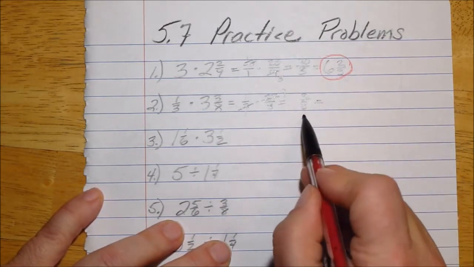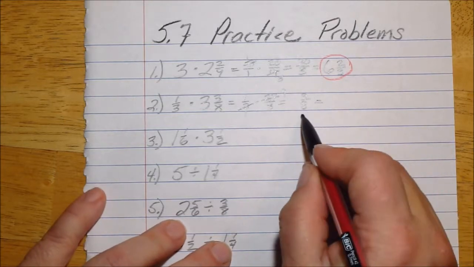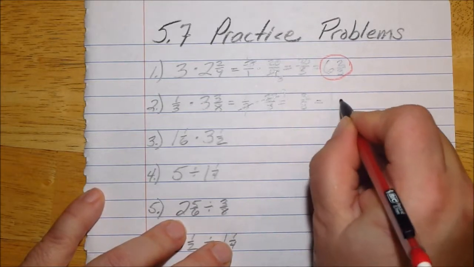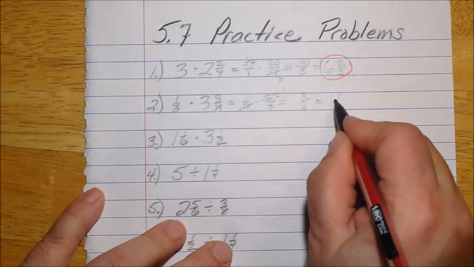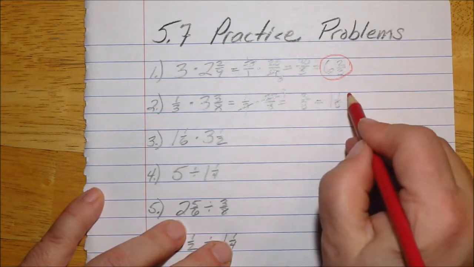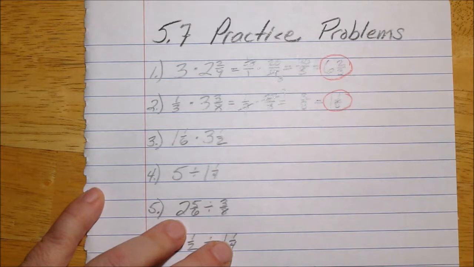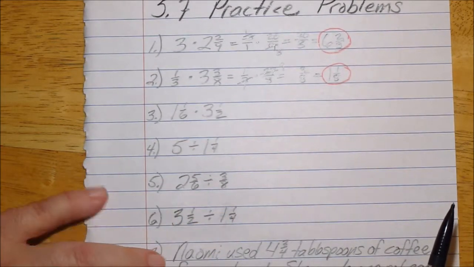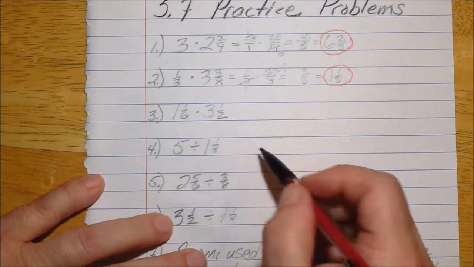This is an improper fraction. That 8 is smaller than the 9. So the 8 goes into 9 one time with 1 left over. Scooch that 8 on over. And my final answer is 1 1/8. Okay, number 3. 1 1/6 times 3 1/2.